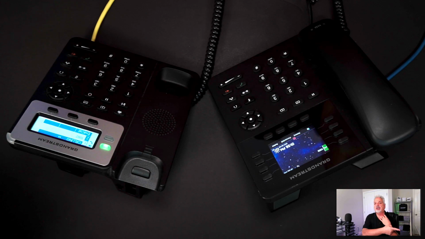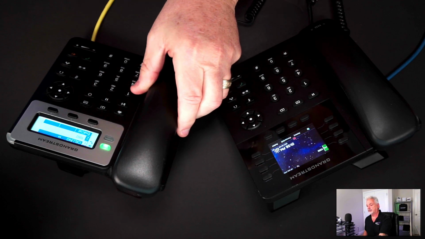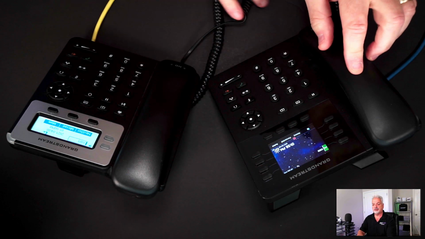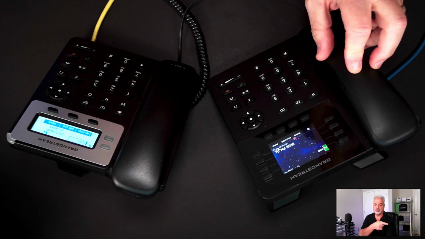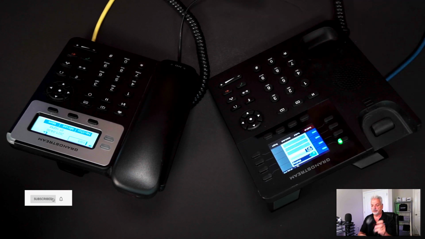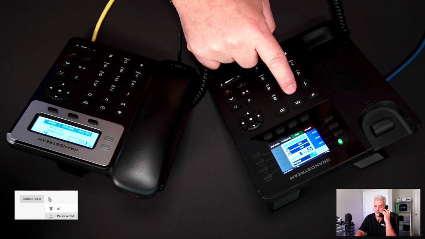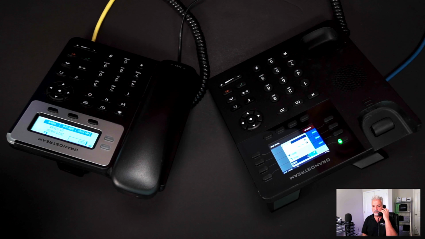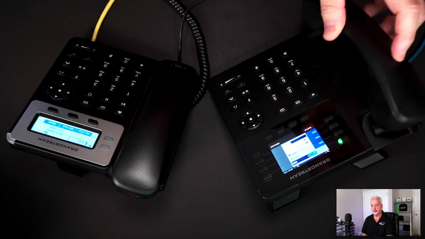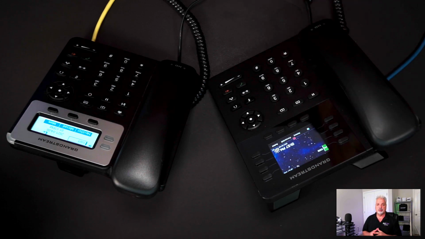And you could probably hear 1002 is ringing. We'll do the same thing from extension 1000 over to 1002. And again, you were able to hear that 1002 was ringing.